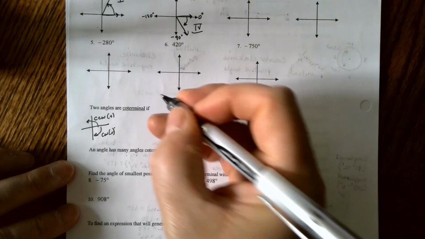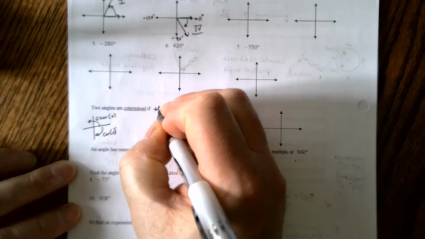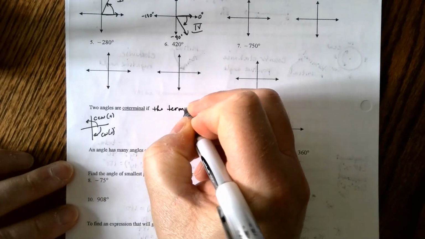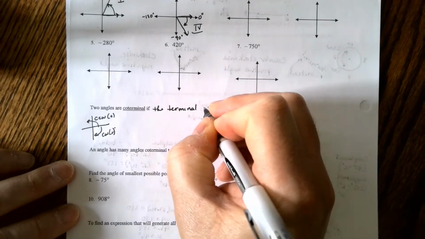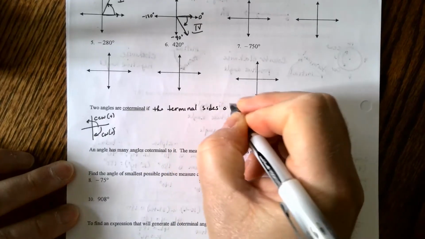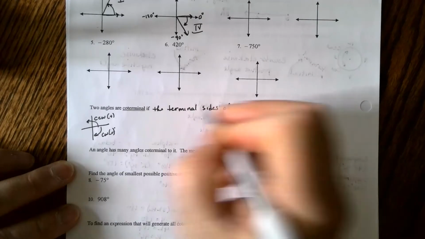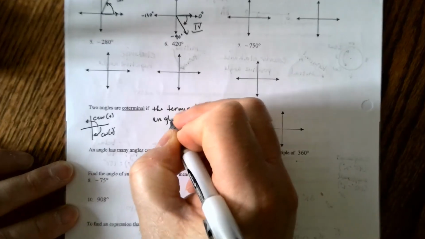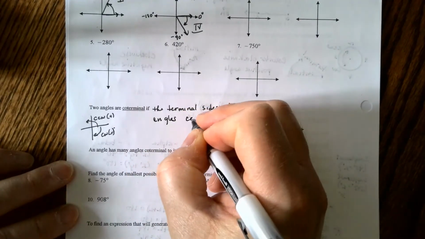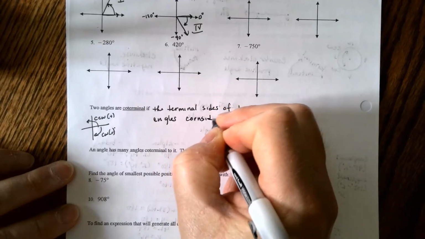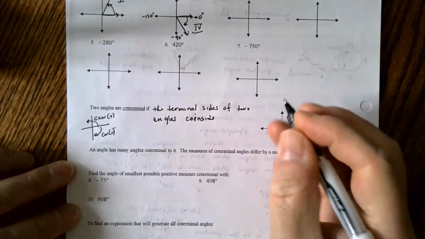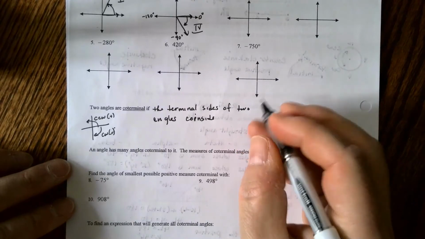Okay, two angles are coterminal if the terminal sides of two angles coincide. What that means is they're at the same place.